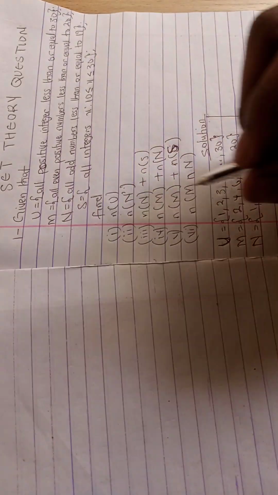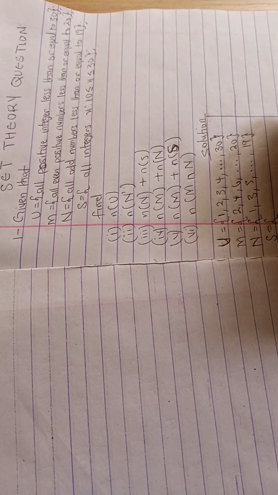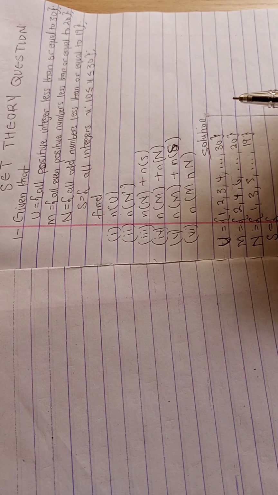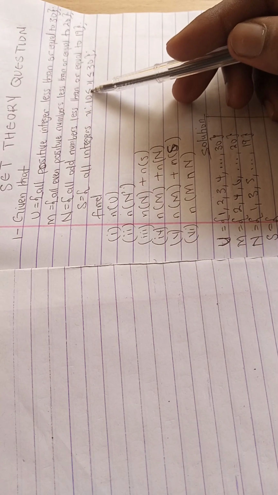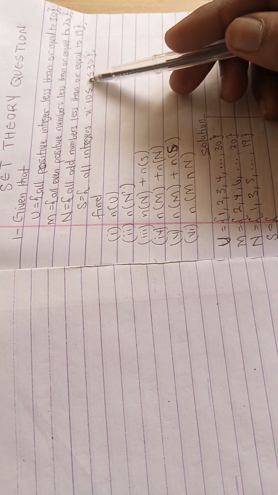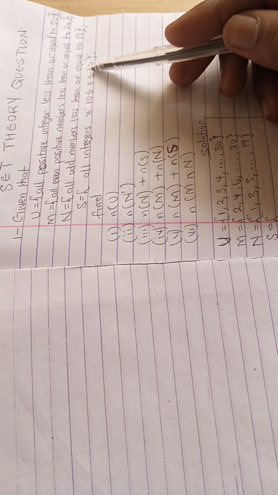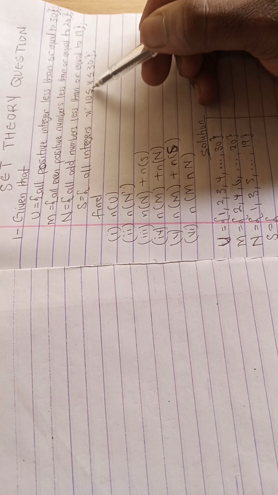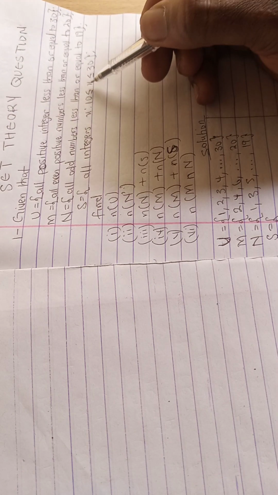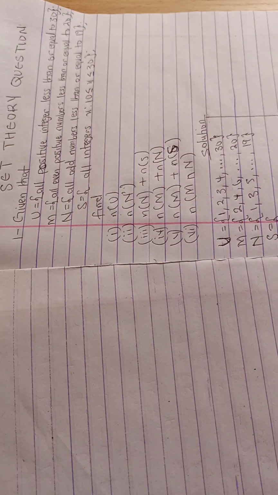It's included. And the next set is S, all integers x such that x is greater than or equal to 10, and also x is less than or equal to 30. Meaning we start counting from 10, because greater than or equal to 10 means 10 is included, but the numbers before 10 are not included.